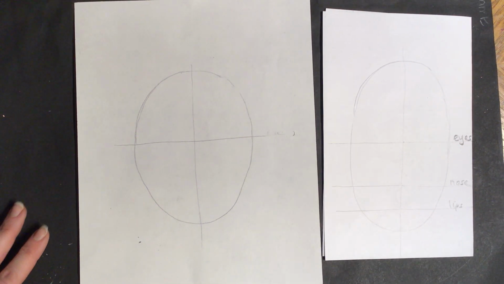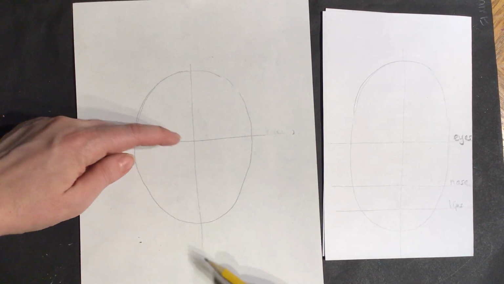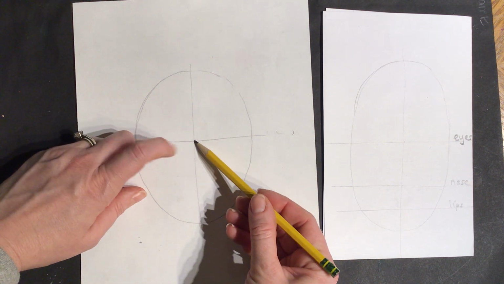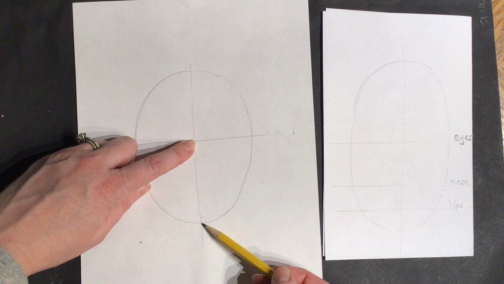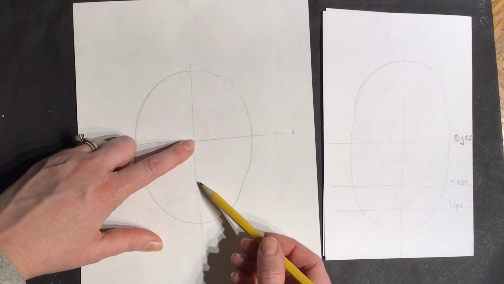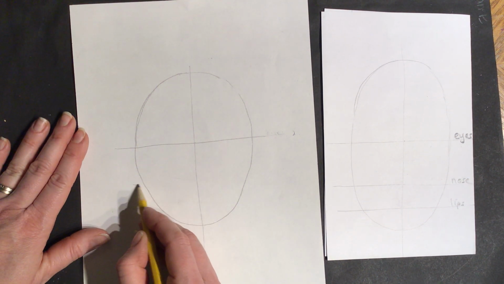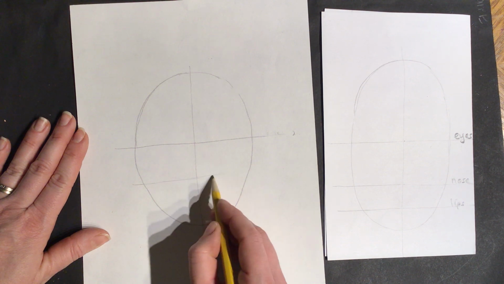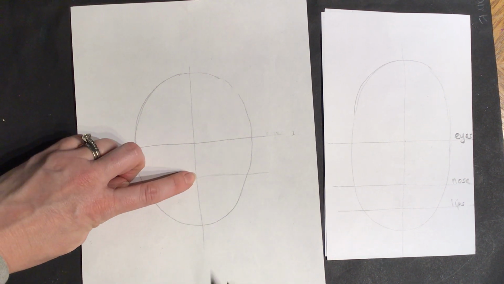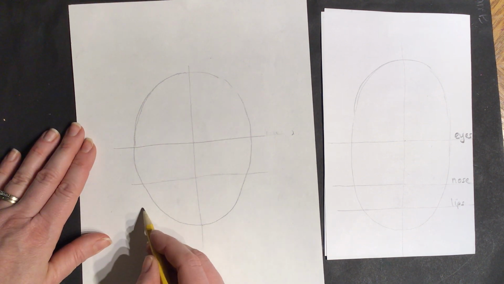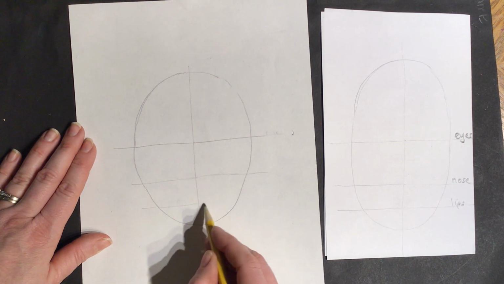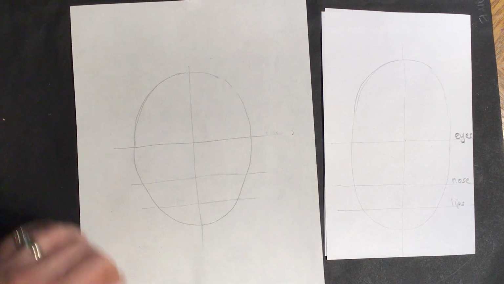So I'm gonna go ahead and do my nose line. I'm gonna take my line from my half line here and the bottom of my oval, and I'm gonna divide that in half, and that's gonna be where my nose is gonna land. And then I'm gonna take where my nose line is and the bottom of my oval, and I'm gonna go in half, and that's where my lips are gonna begin. That's where the bottom of my lips are gonna be.